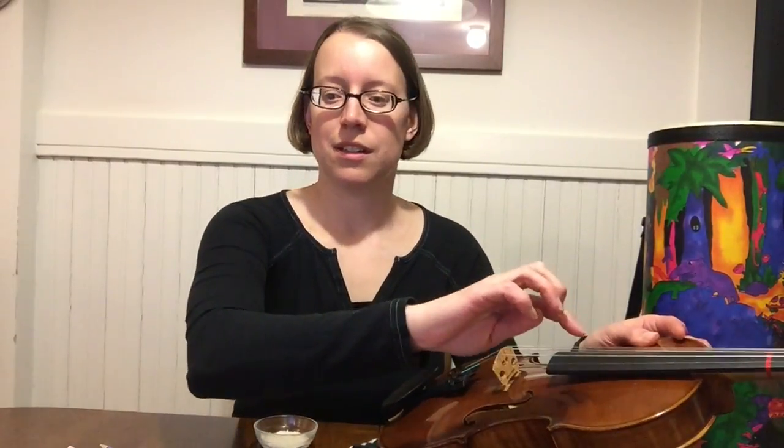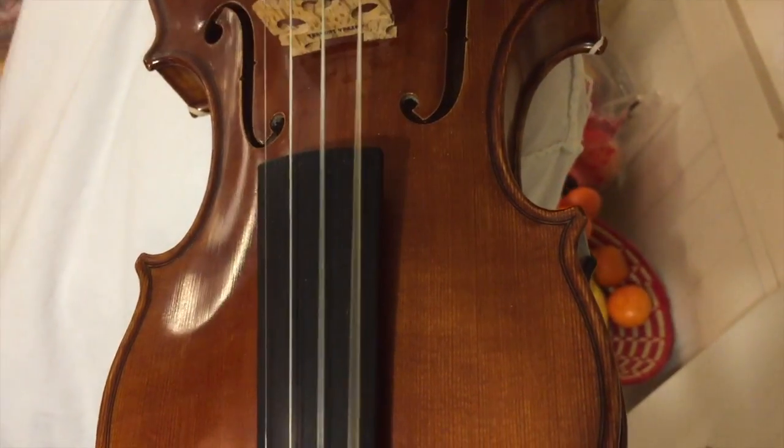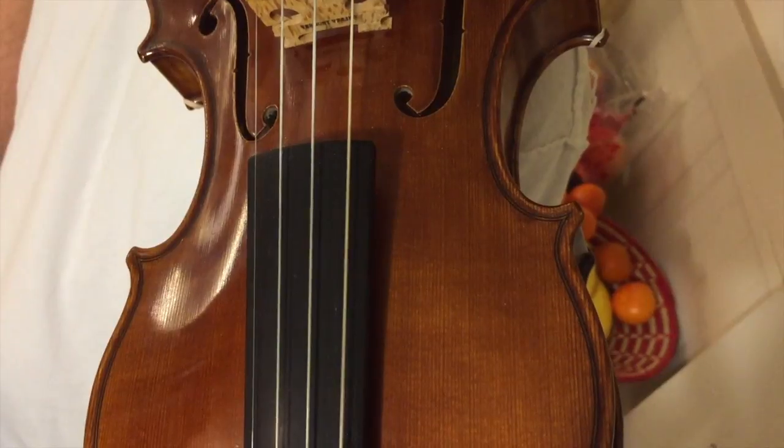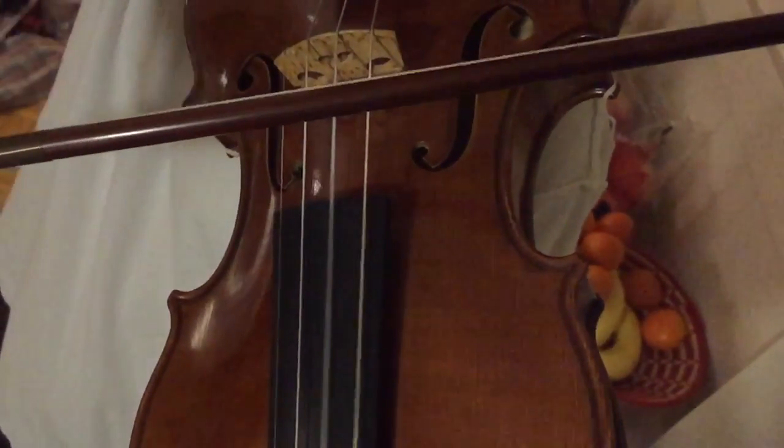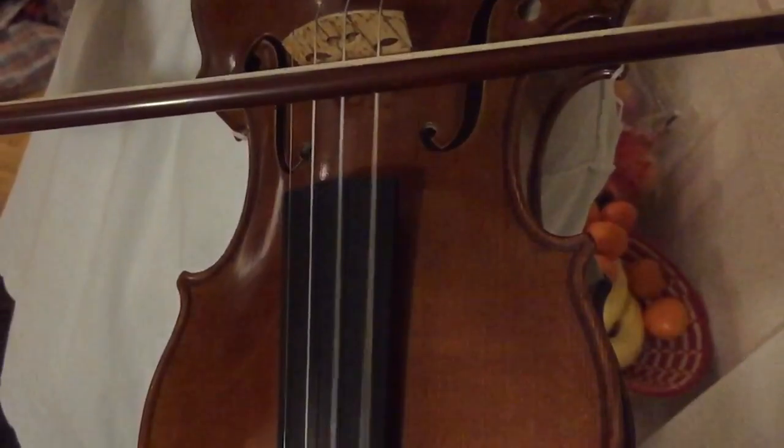Now let's look closer at the violin. This instrument makes noise when the bow moves against the strings and makes them vibrate. We can see the string moving as the bow rubs against it.